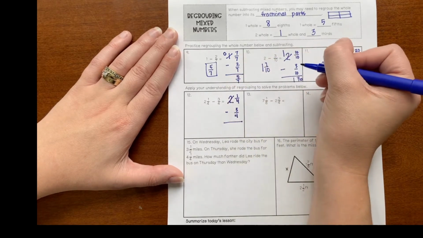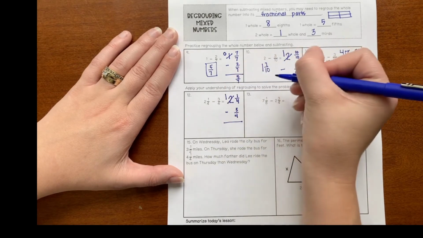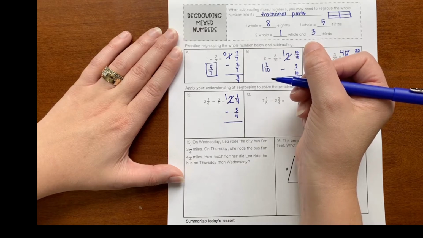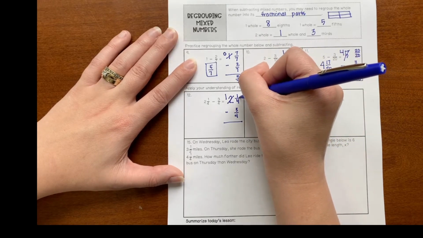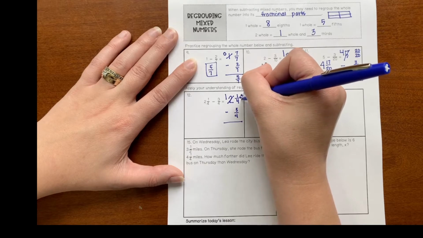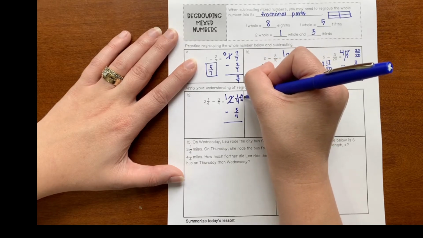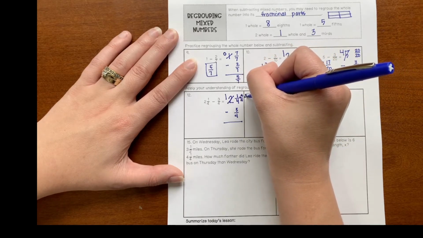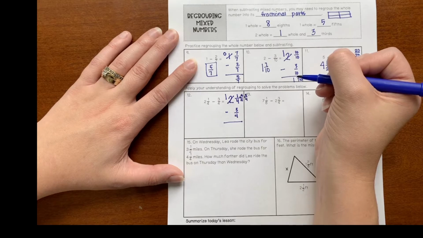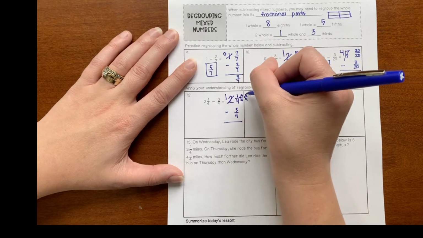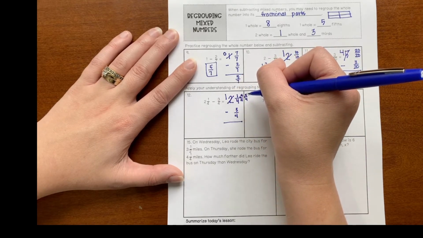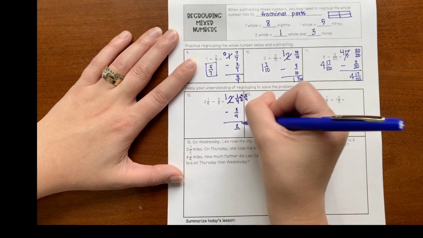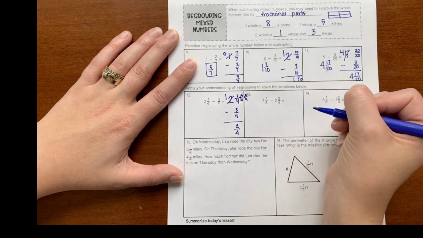I'm going to go to my whole number of 2 and borrow 1. This denominator tells me how many parts that I'm borrowing, and I need to add that to the parts that I already have. So I'm going to add 4/4 to the 1/4 that I already have and add the numerator. 1 plus 4 is 5, and then I leave my denominator alone. So now I have a big enough fraction in my top number to subtract 3 from it. So 5 minus 3 is 2, and I leave my denominator alone.